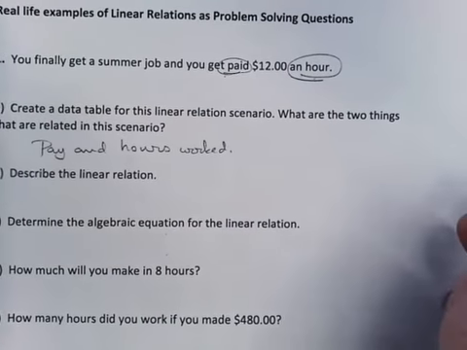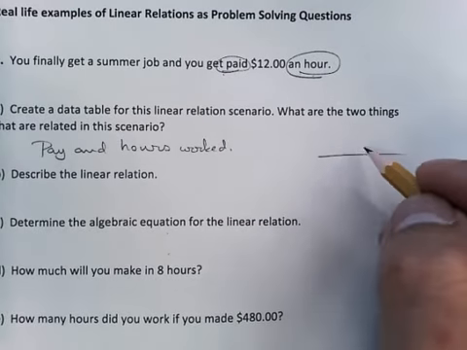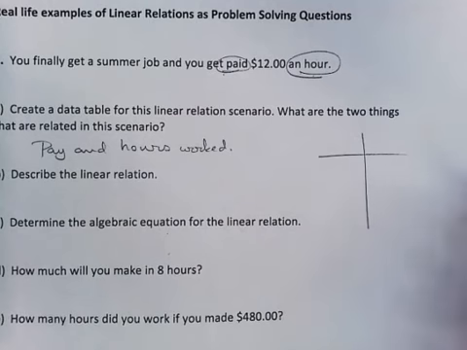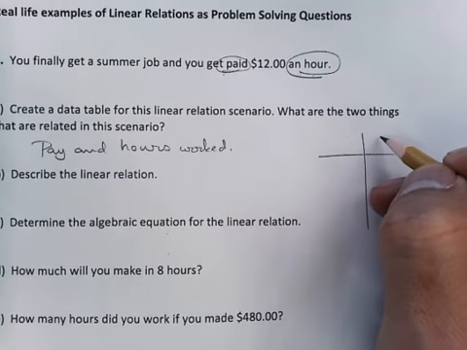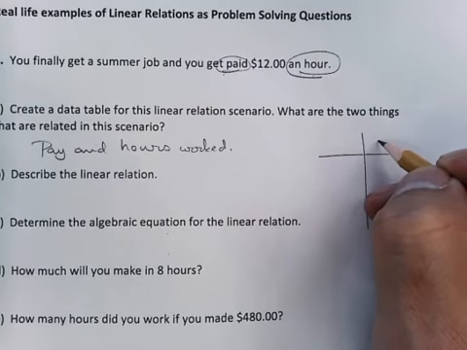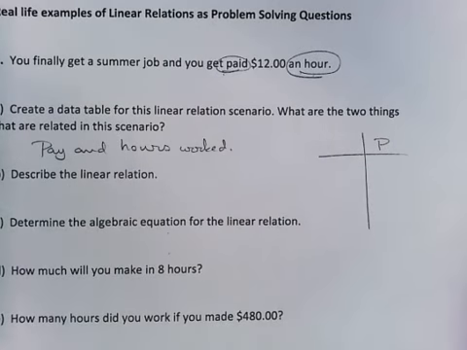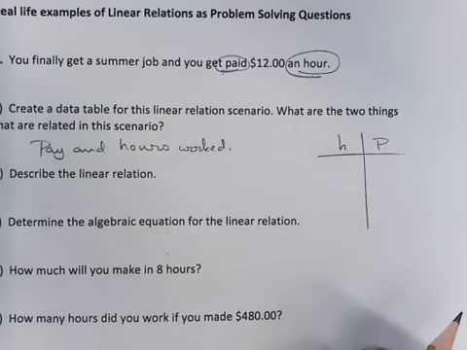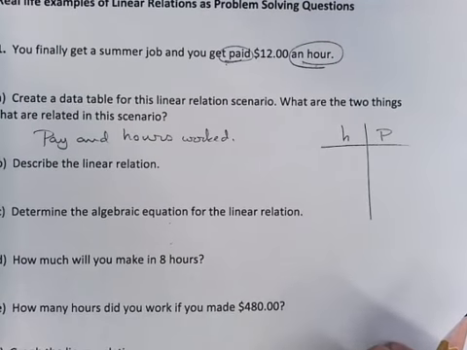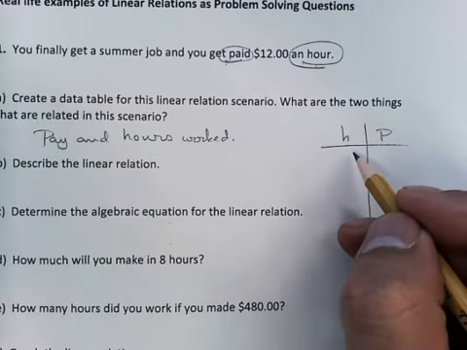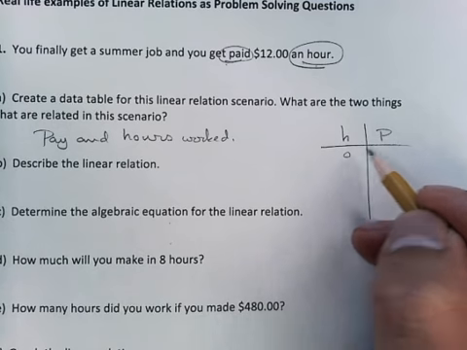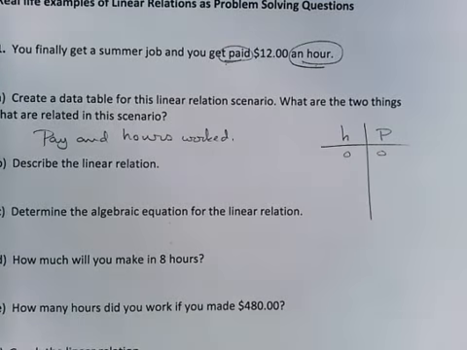If we have to make a data table for this, we're going to have to show a relation between your pay. So for pay, we'll give that capital letter P, and for hours, we'll give that little h. Here's what the data table is going to look like. If you work 0 hours, obviously you're not going to get paid for anything.